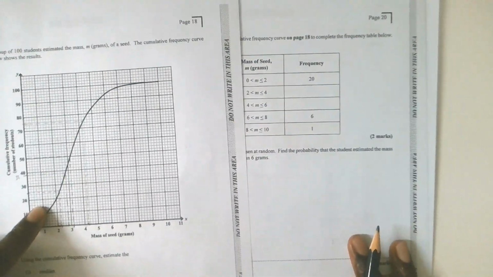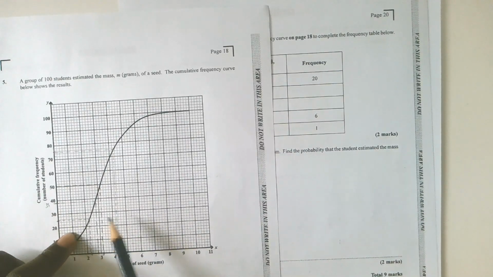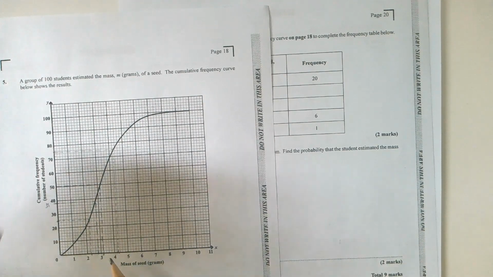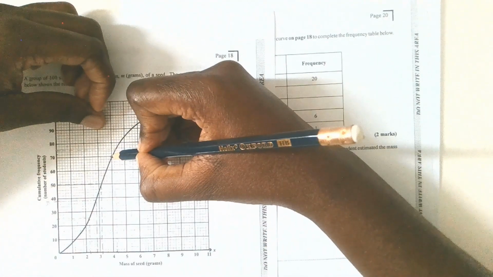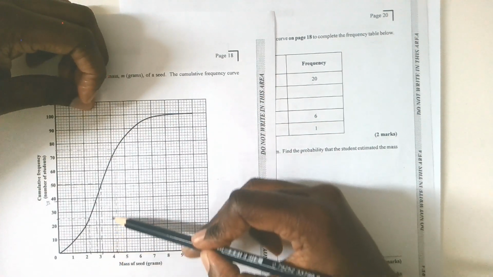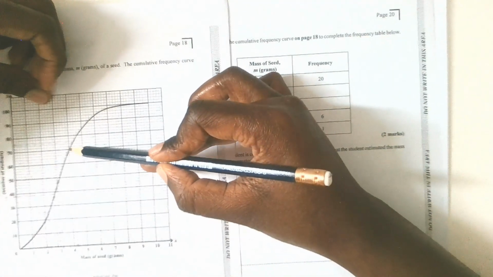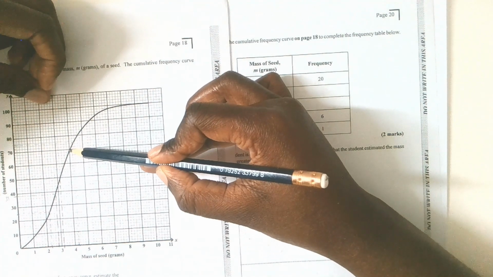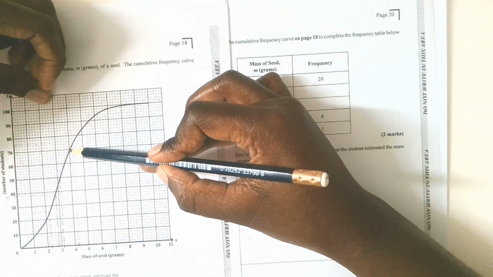So 20 to 70, the difference. Our curve hits here for 4. So remember to take your values up. So for 4, going straight up, it doesn't directly touch 70, it's around 69.